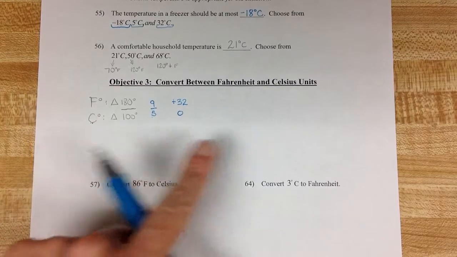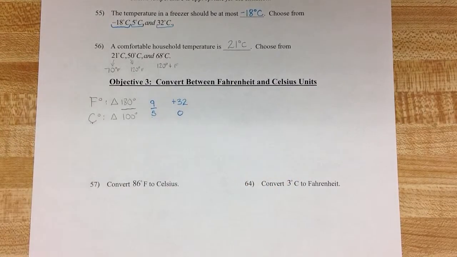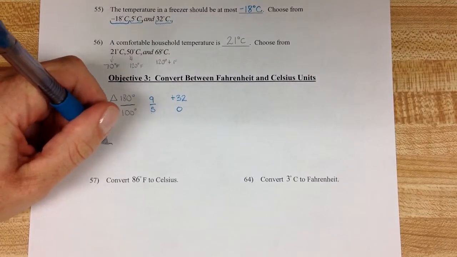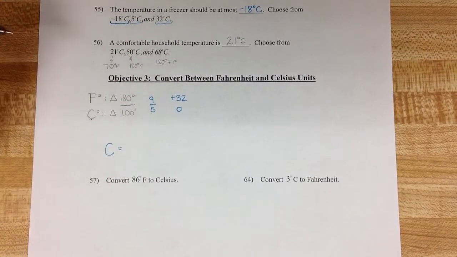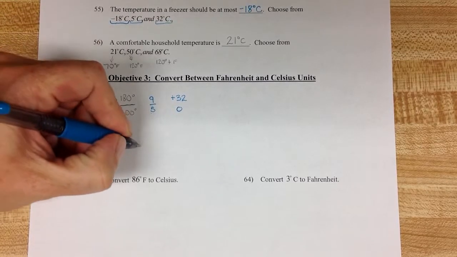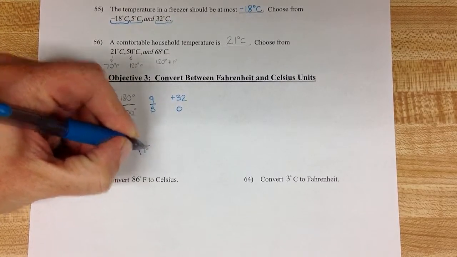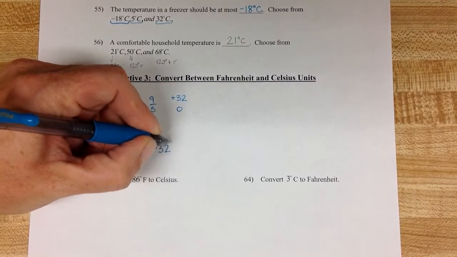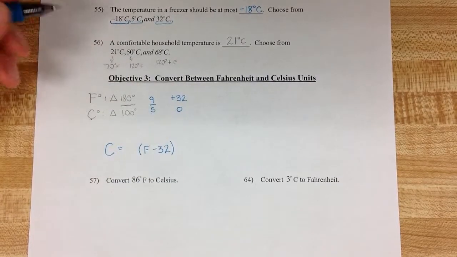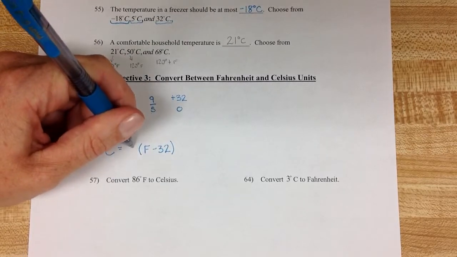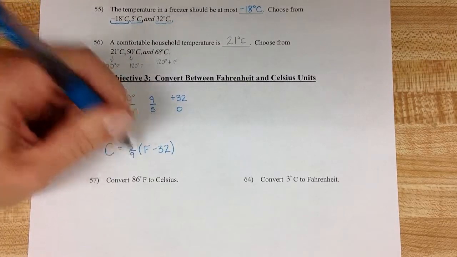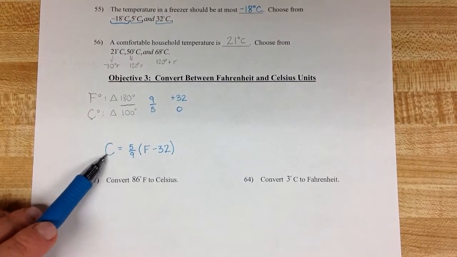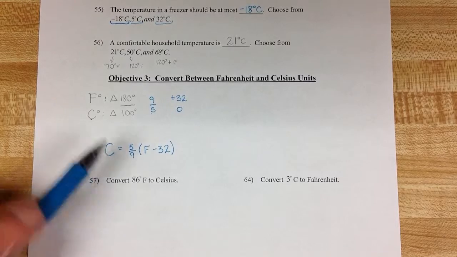So if we were going to write formulas that would allow us to convert between these two units, to determine Celsius, if we're given Fahrenheit, we're going to have to first take whatever that Fahrenheit temperature is and subtract 32 from it. And then after we've subtracted 32, we're going to multiply by that ratio of 5/9 to turn it into Celsius.